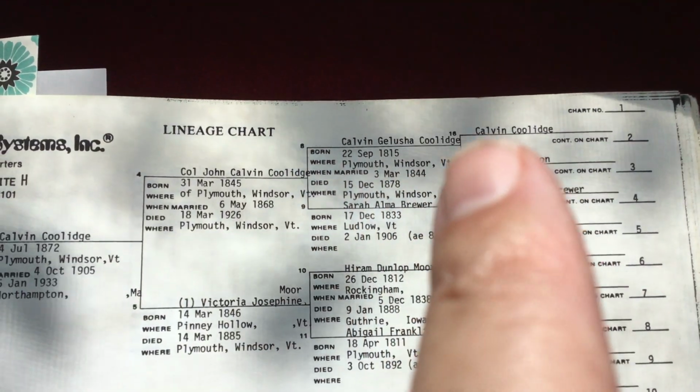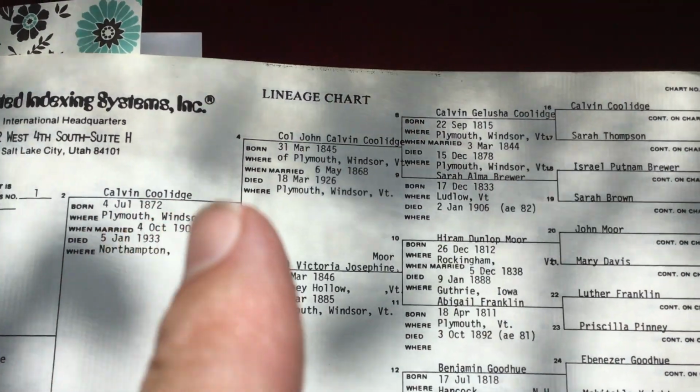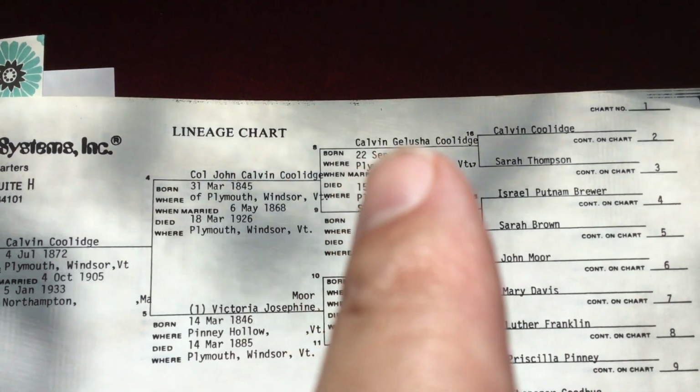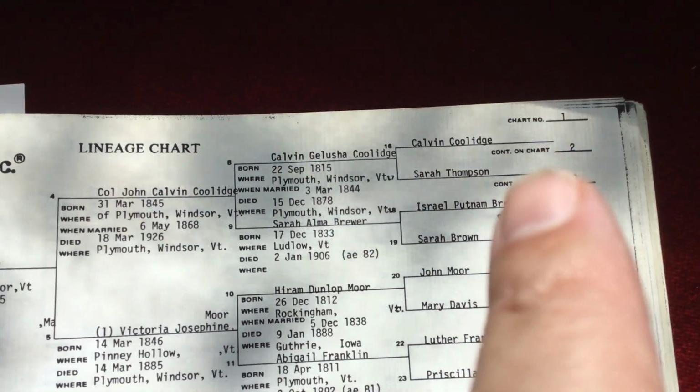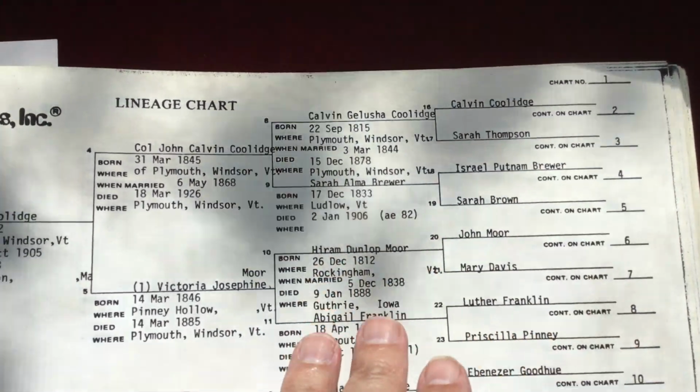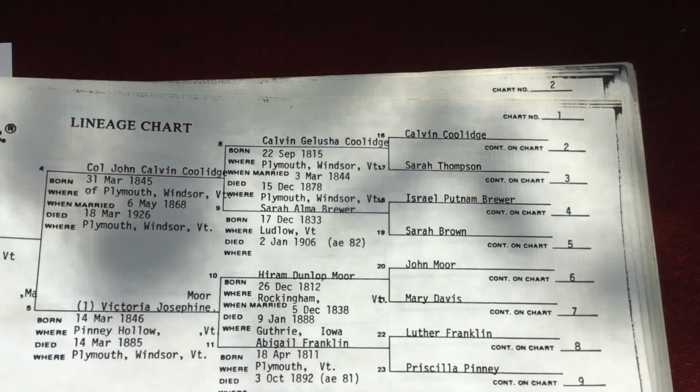So you go up here, and Calvin's grandfather was Calvin Galusha Coolidge. His dad was Calvin Coolidge. If you want to continue that, you've got to find chart 2. This is chart number 1. Everything's in numerical order to some degree.